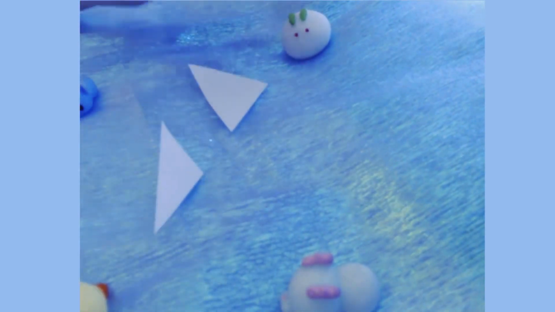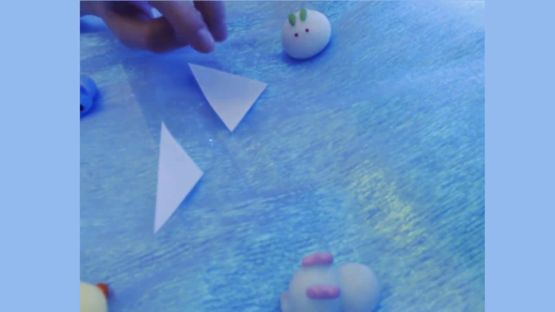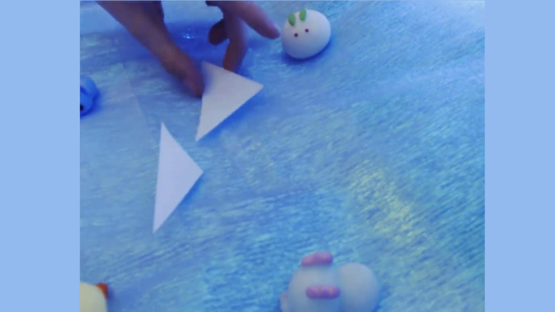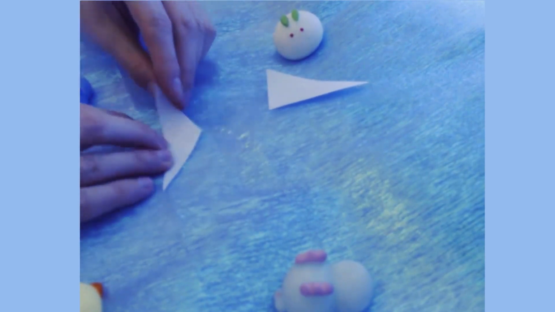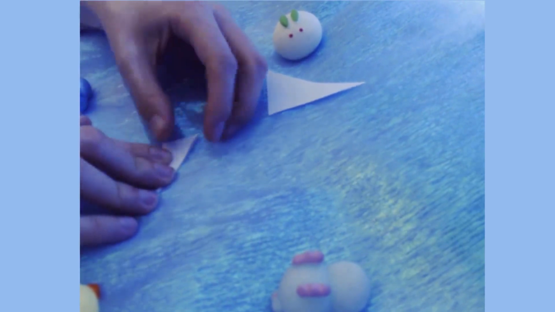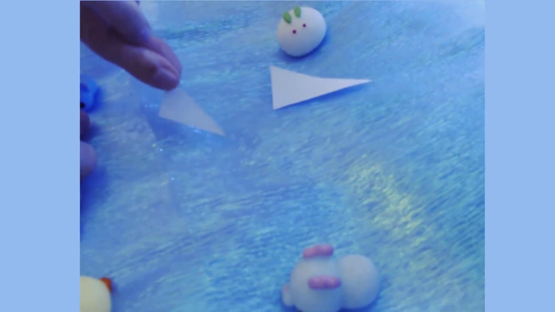I have 2 different triangles here. I have a scalene triangle, or a right angled triangle, and I have an isosceles triangle. Let's try the isosceles triangle first. Well, I think I can halve it, definitely. Let's try that. Yep, that looks good to me.